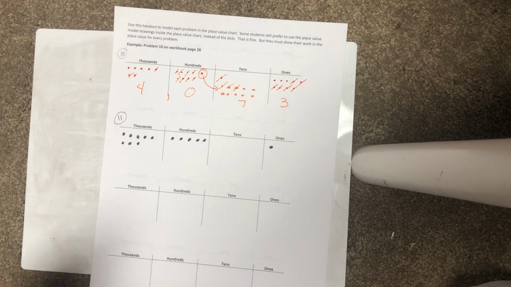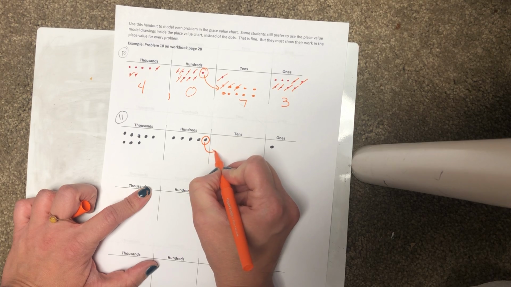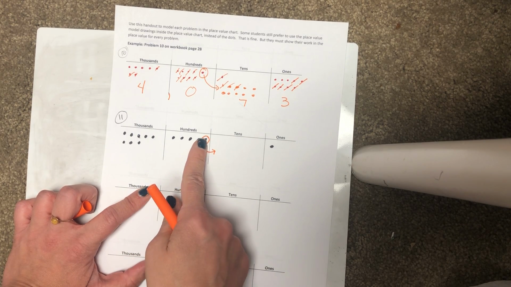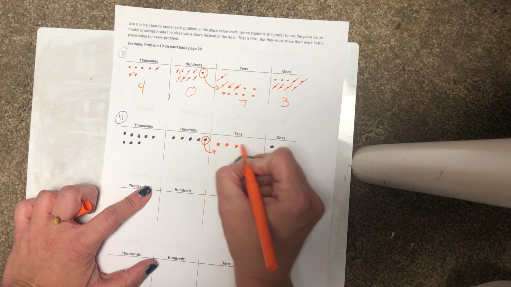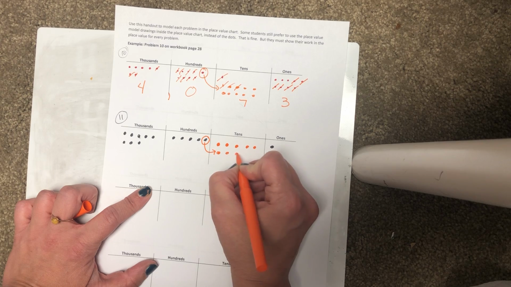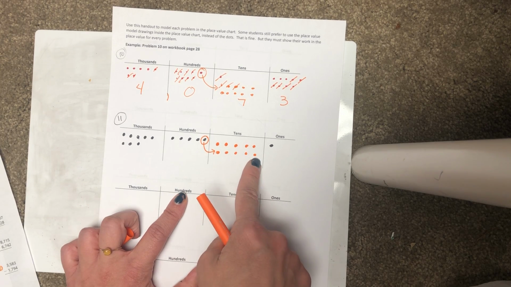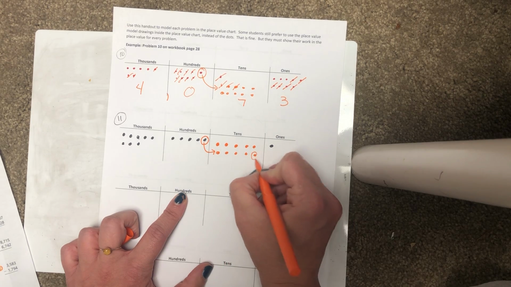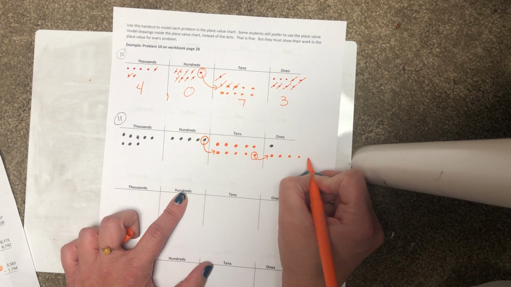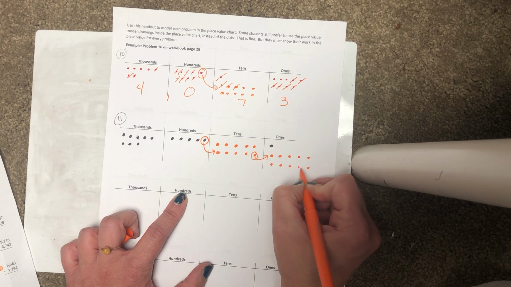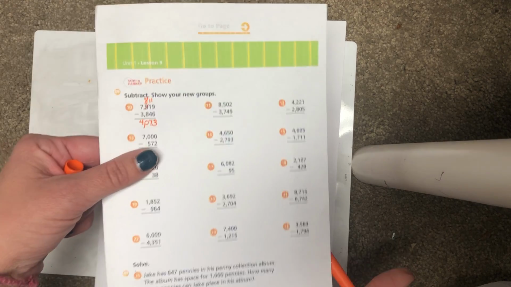So when we're borrowing and ungrouping, we're going to represent that by circling one of those dots, and we're going to ungroup it into the tens place. So 100 is the same thing as 10 tens. So I'm going to make 10 tens. And then now I can finally borrow from the tens to ungroup into the ones. And 10 tens is equal to 10 ones. Now we have 11 ones, and we can take 9 ones away from 11 ones.